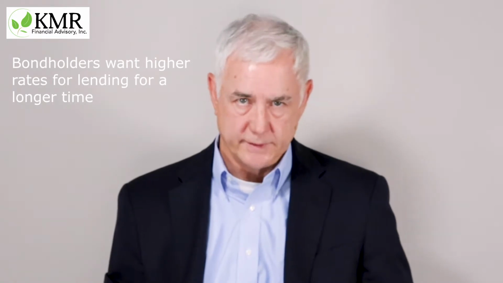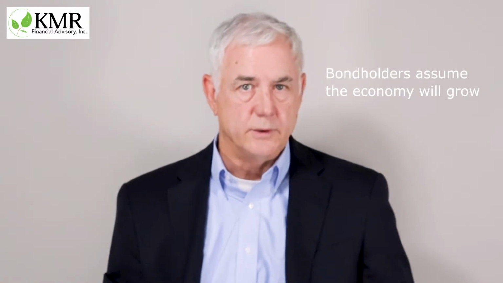Since bondholders want to get compensated more for lending money for a longer period of time versus a shorter period of time, interest rates are usually higher the longer the term is. This also assumes that the bondholders see the economy growing into the future. So you would have a yield curve that goes upward from the shorter term to the longer terms, like this.